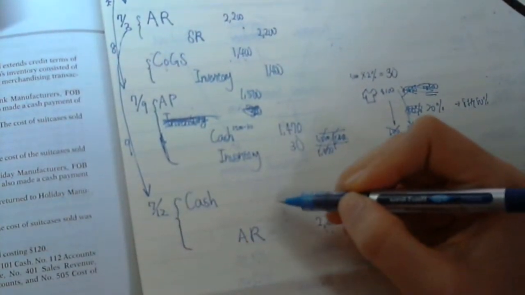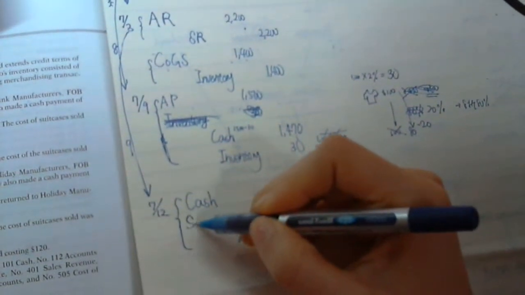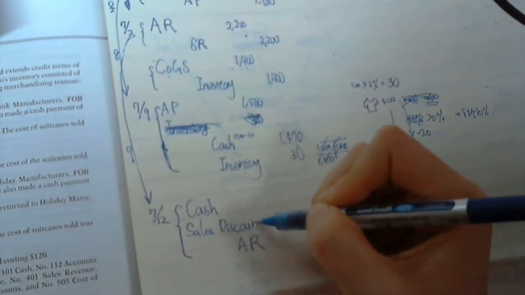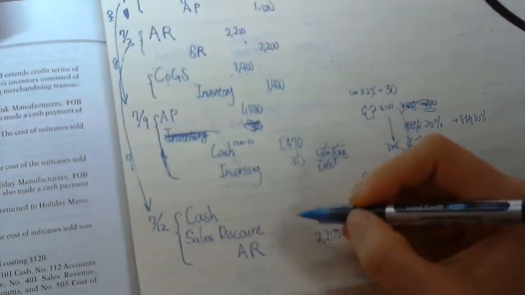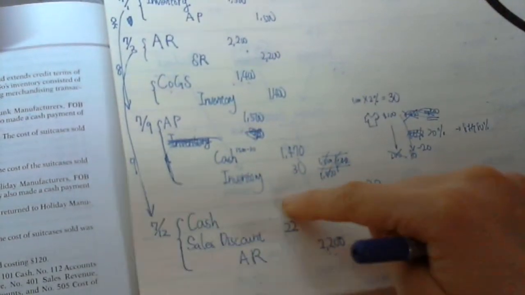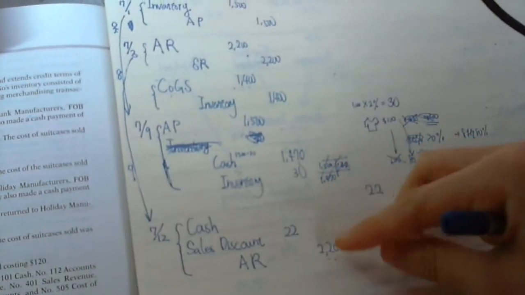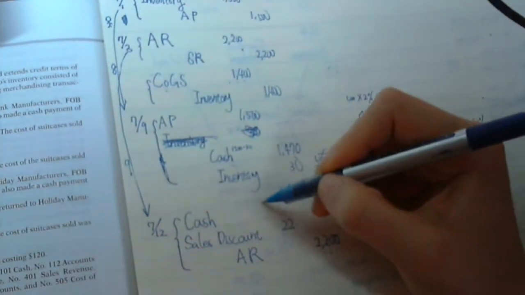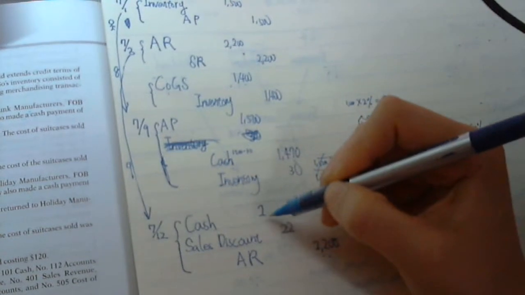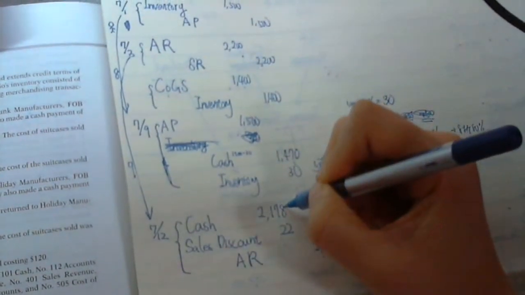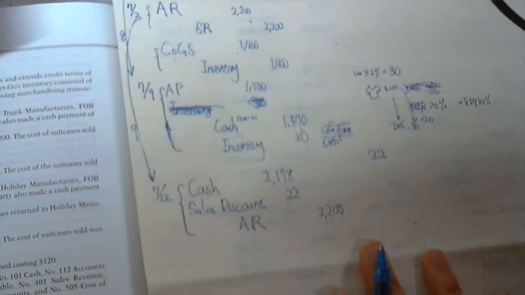Okay, so now we know our sales discount will be right at the debit side because we need to make it balance. If we are going to put the smaller number in for cash, then the credit side will become bigger. So we need to make it balance. So here will be 2,178 for cash. Okay.